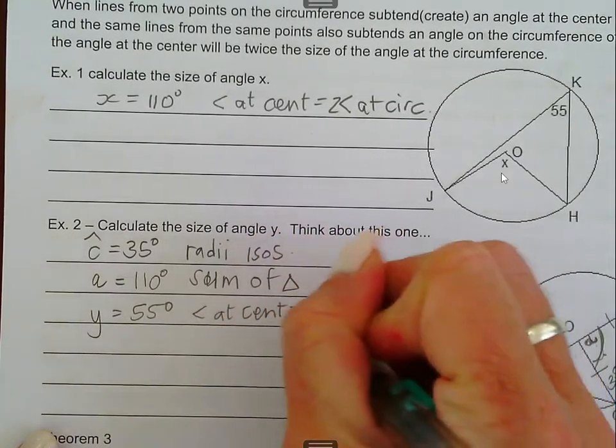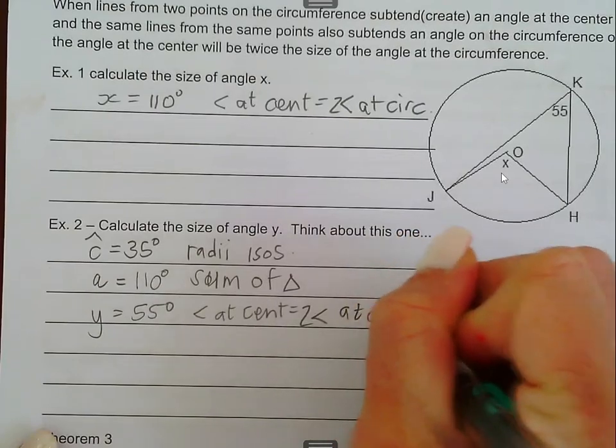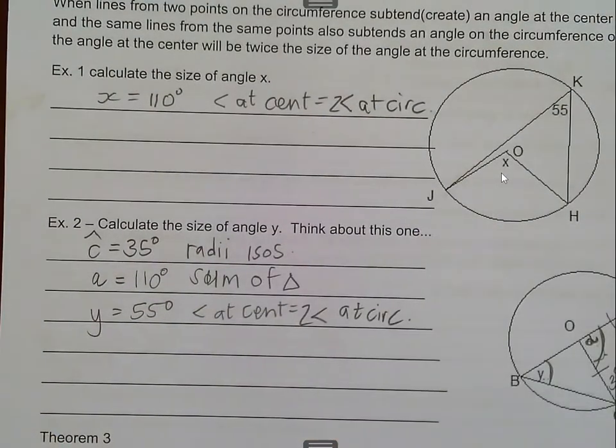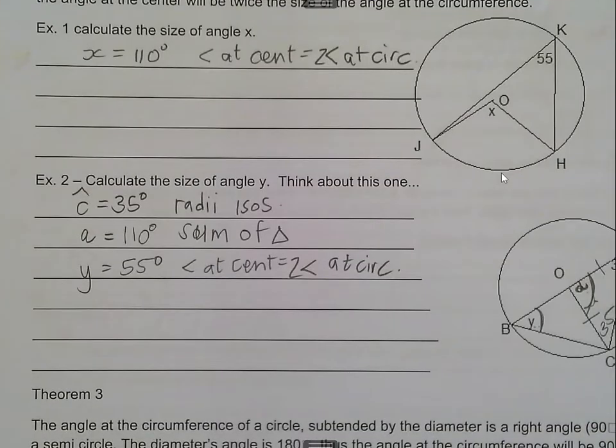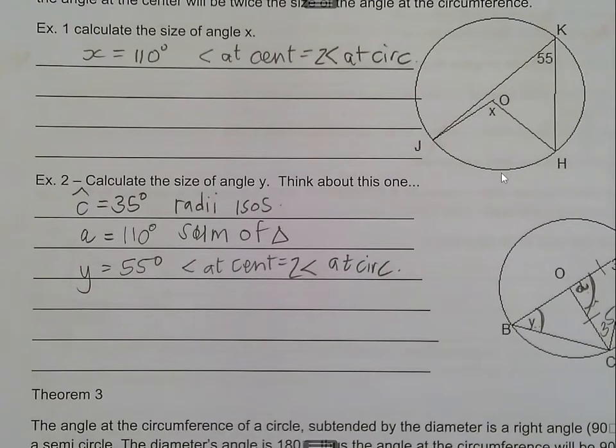Angle at the center is 2 times the angle at the circumference. Well done. Do you understand that? Okay.